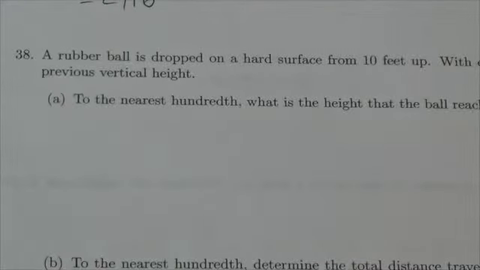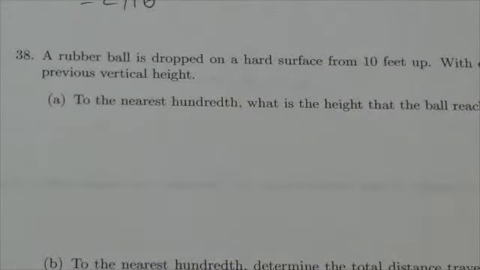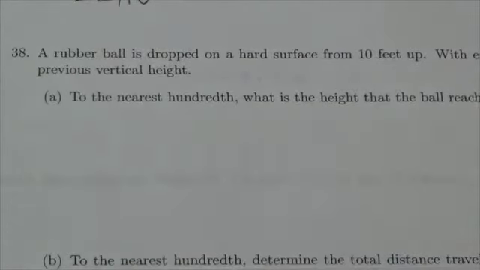Okay, question 38, the ball question. So we're going to go through and work through the ball question here. This is probably an important one. I suspect you might see something like this on the exam.